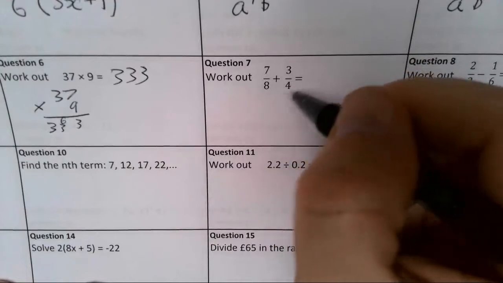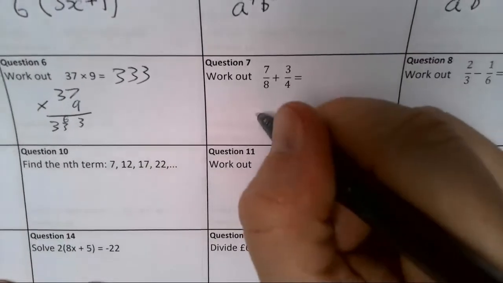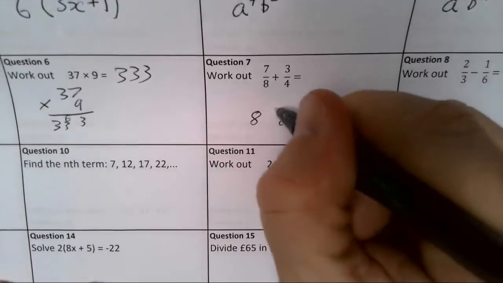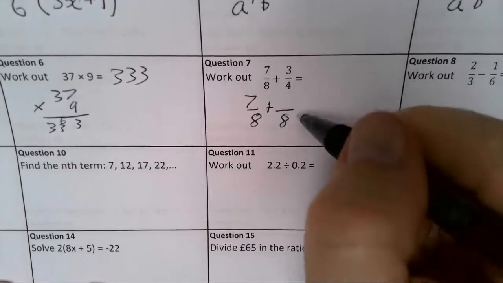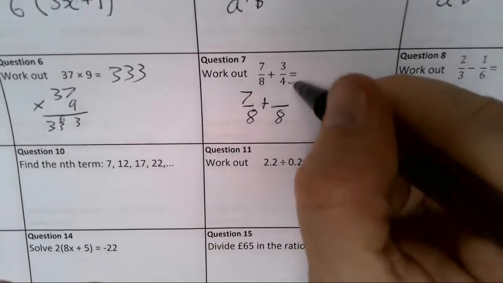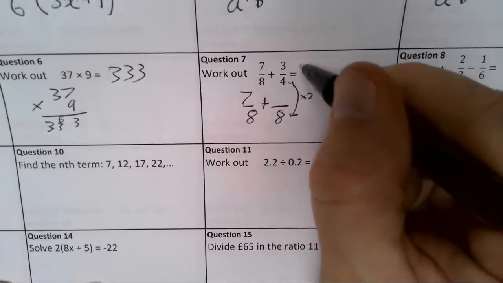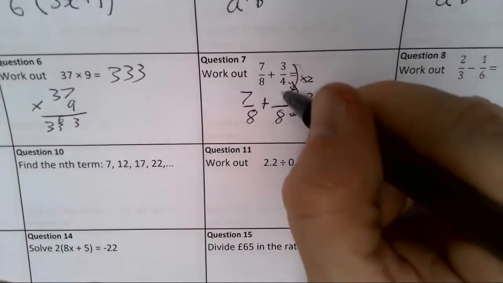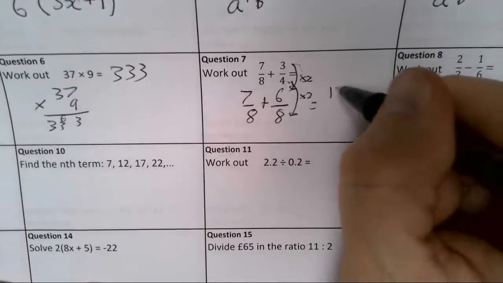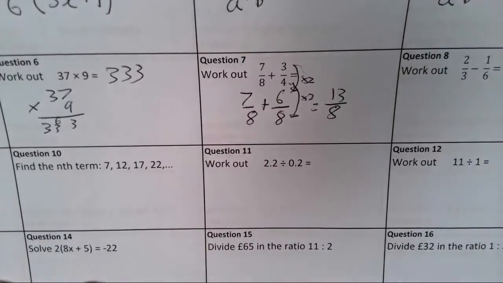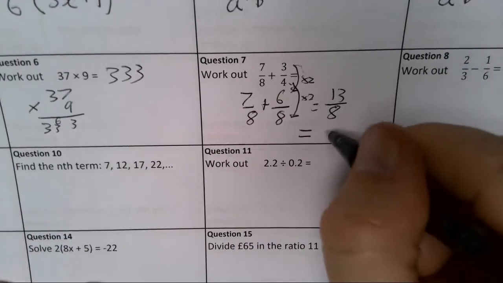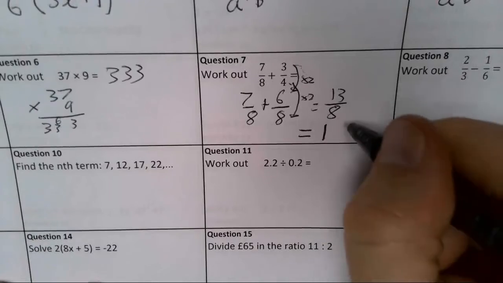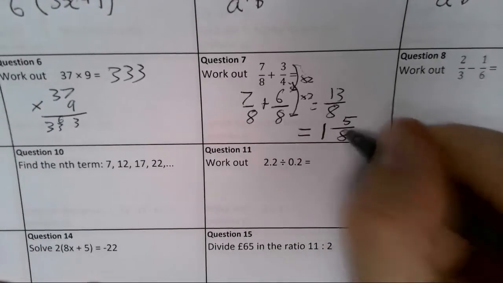Question 7. I need the lowest common multiple of 8 and 4 for my denominator, which in this case is going to be 8. If I've got 7 eighths, now 3 quarters, I'm going to use equivalent fractions. 4 I have to times by 2, so 3 I'm going to times by 2 gives me 6. So this is then going to be 13 eighths when I add it up. I then want you guys to write it as a mixed number. 8 goes into 13 once, and then I've got 5 left over, 1 and 5 eighths.